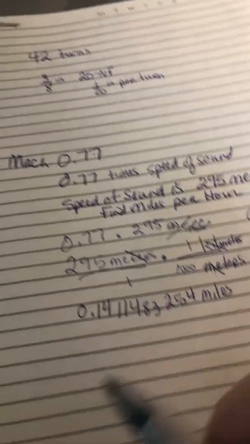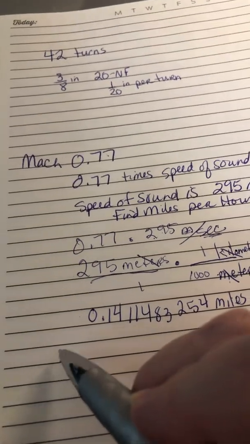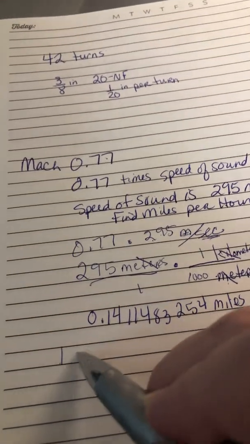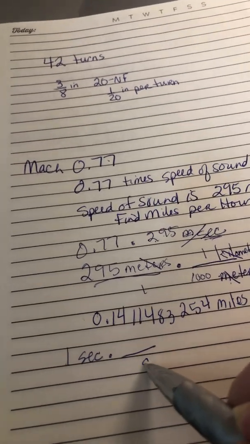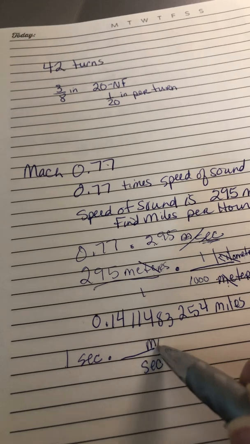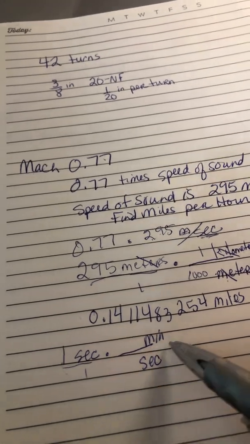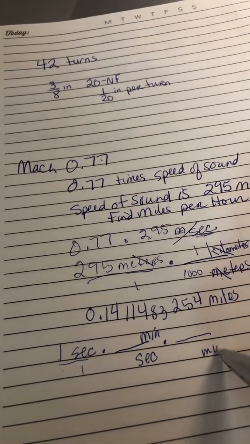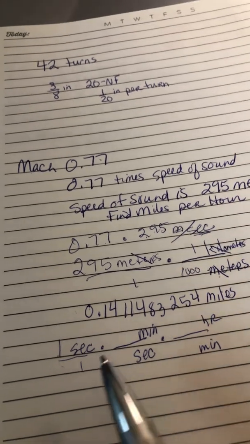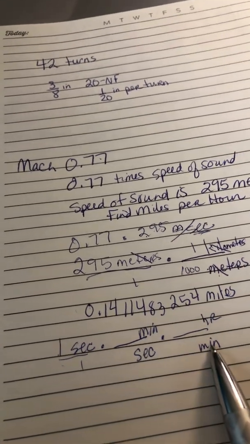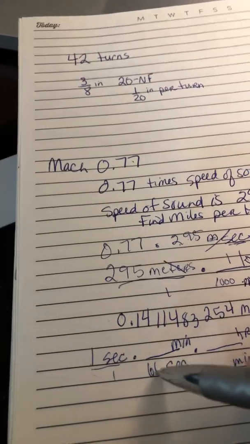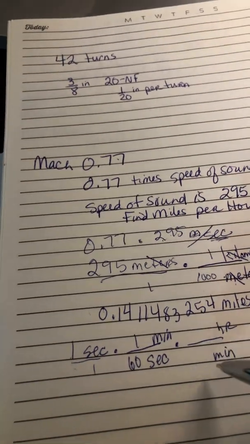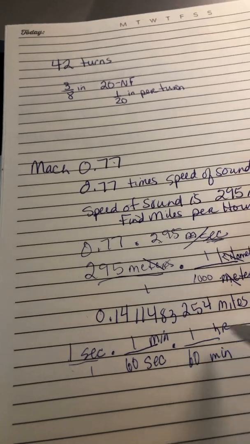Now we need to change over from seconds to hours. Well, it said per 1 second. So to change seconds to hours, I know how to change it to minutes first, and then I can change it from minutes to hours. And again, look how these labels are opposite corners like this. I'm going to change seconds to minutes, so I know that there's 60 seconds in 1 minute. And then there's 60 minutes in 1 hour.